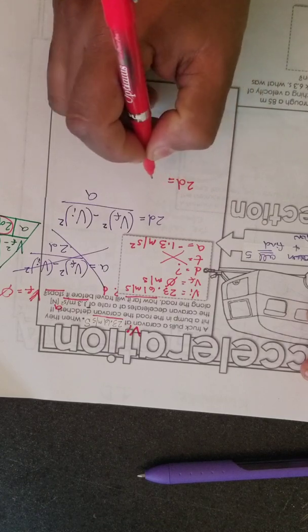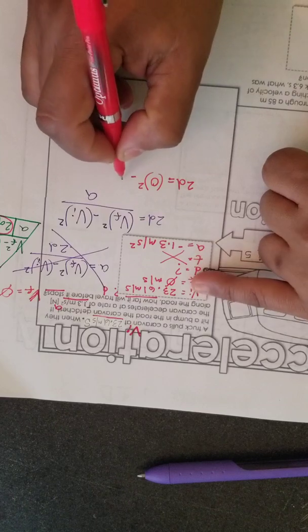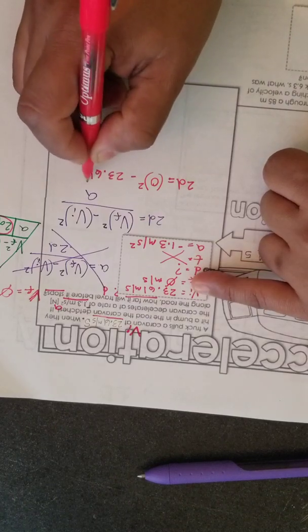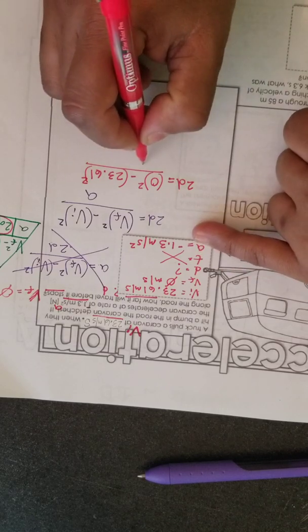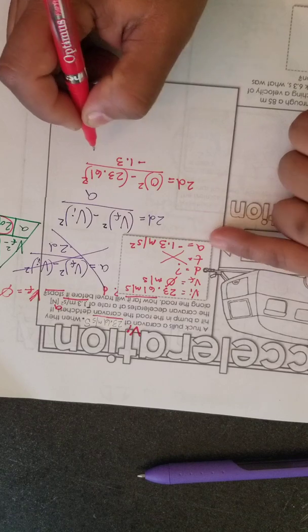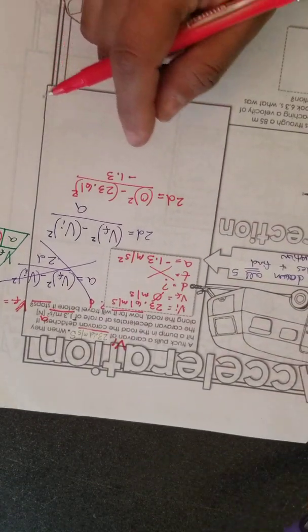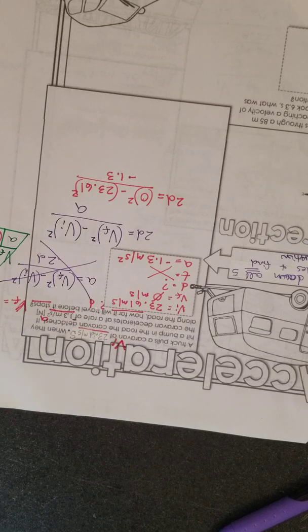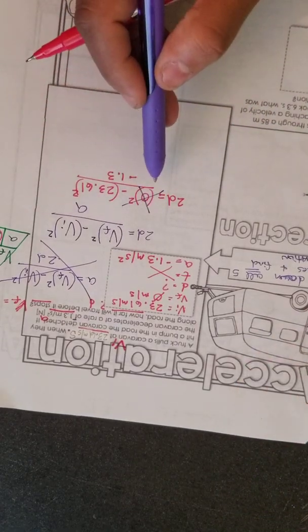2D equals, what was VF? 0 squared minus 23.61 squared over negative 1.3. Let's go ahead and do the math. 0 squared, subtract that, which is 0. Let's go ahead and cancel this out.